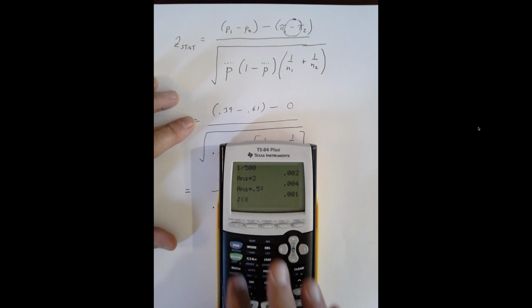And again, if you're not familiar, the answer key is right there, ANS, and so you get 0.03162. So guys, we get negative 0.22 divided by the answer. That gives me negative 6.957.